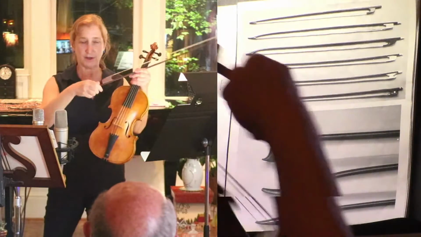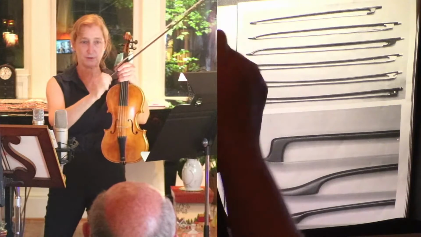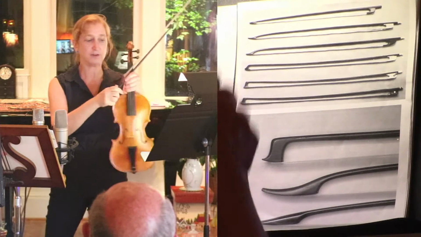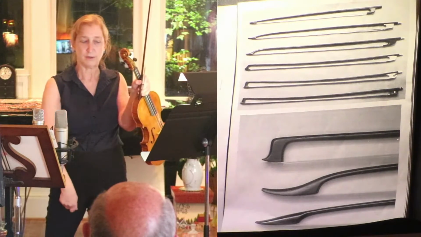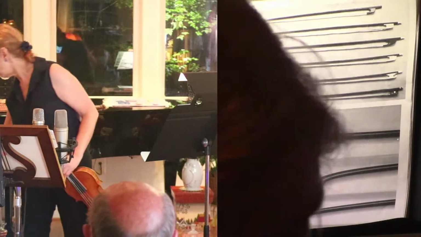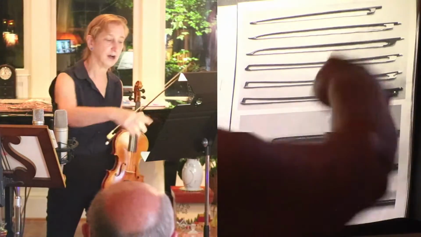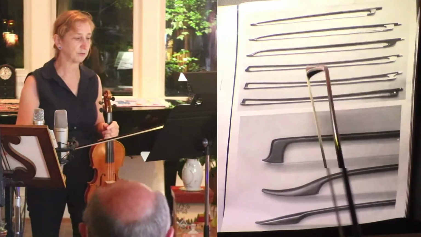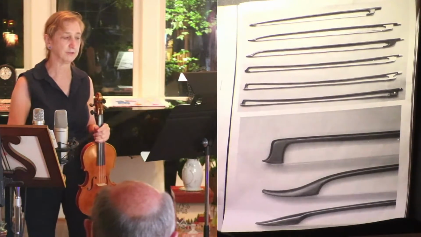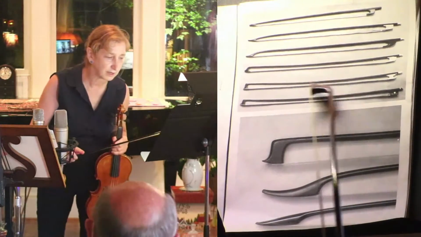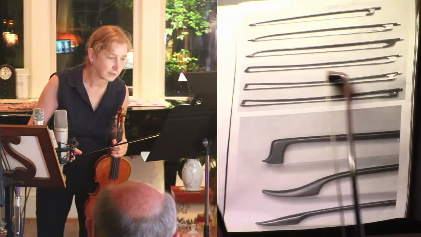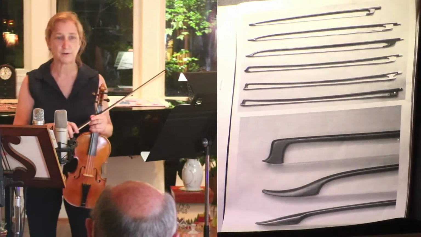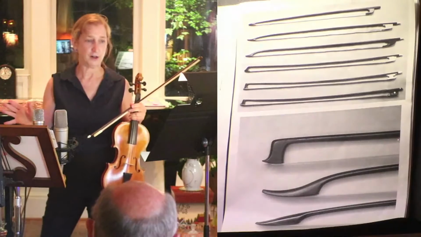And also they invented this screw device so you can tighten and relax the hair. It still has a pretty thin ribbon of hair. By the end of the century, we have tons. There are three versions of these bows. The last three, actually the second to last two, are considered transitional bows. And that was a free-for-all.